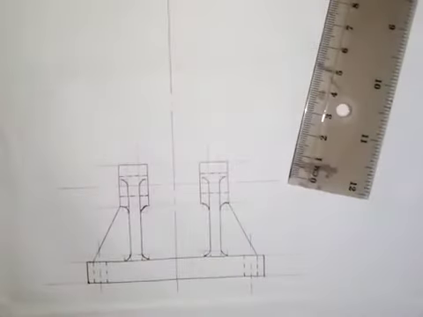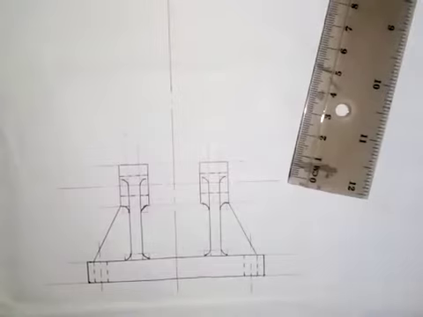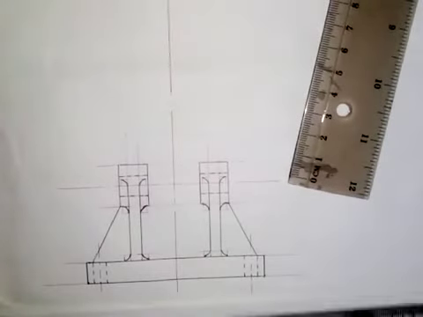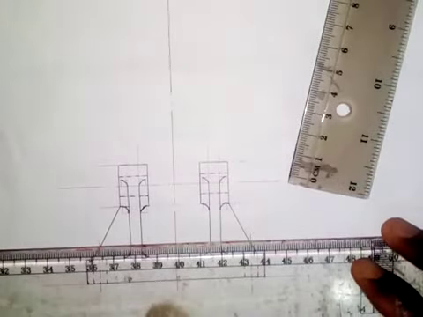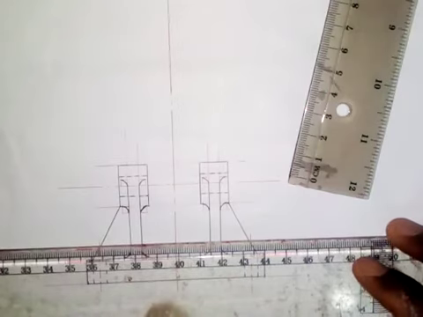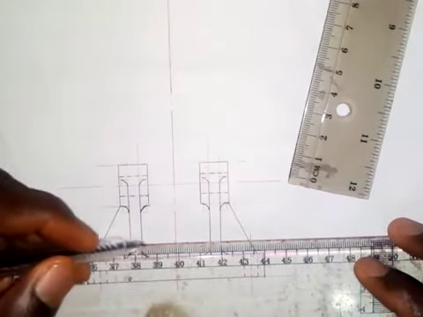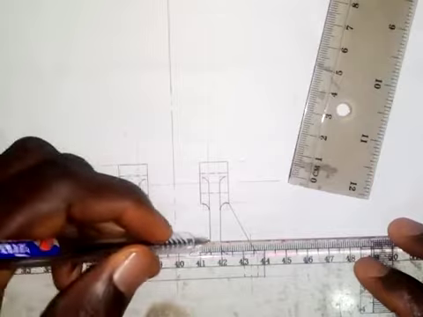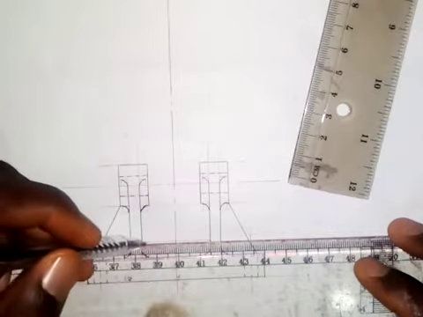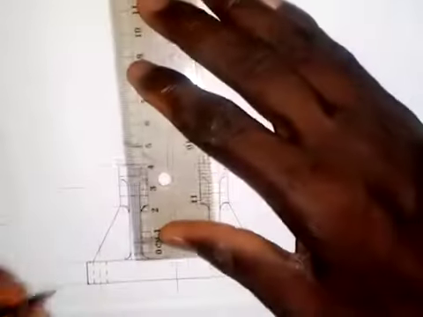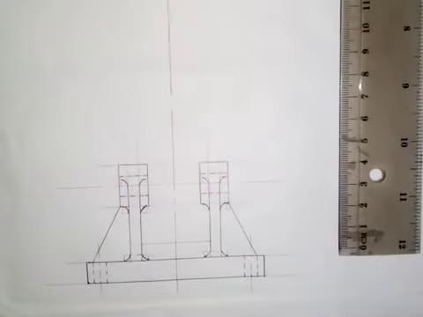I'm going to draw a horizontal line here because we also have fillet on this. It is that fillet that will bring out the shape. I'm going to take a measurement. I'll pause the video and produce the fillet. Then when I'm done, you will see it.